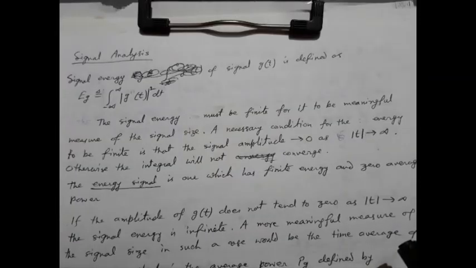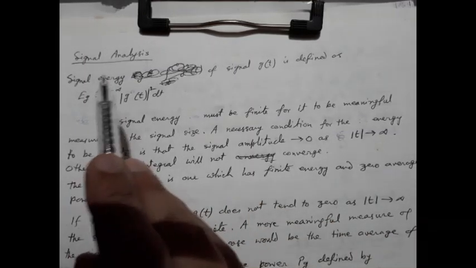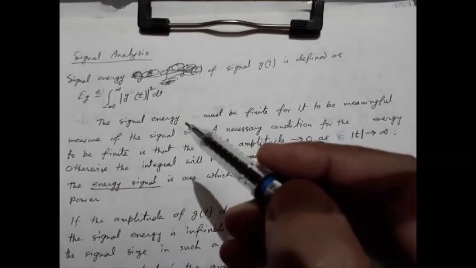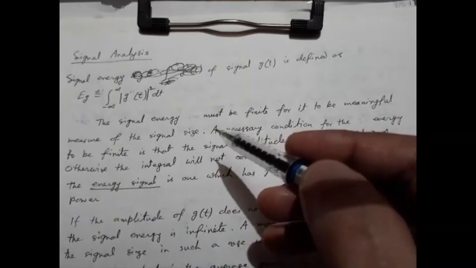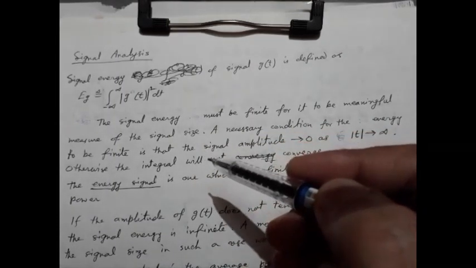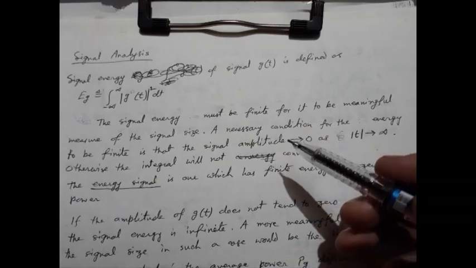So now let us recapitulate some older things. First, if we try to analyze the signal, we must analyze different types of signals. So we must know what the different types of signals are.